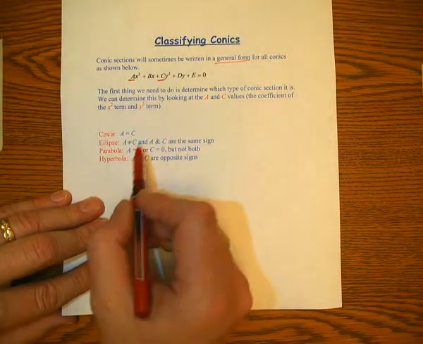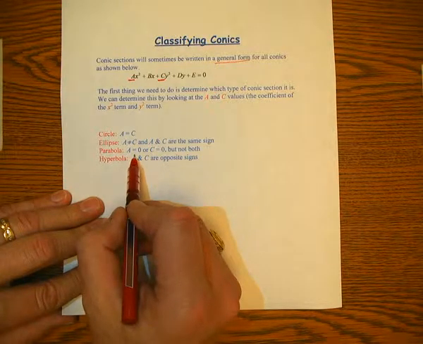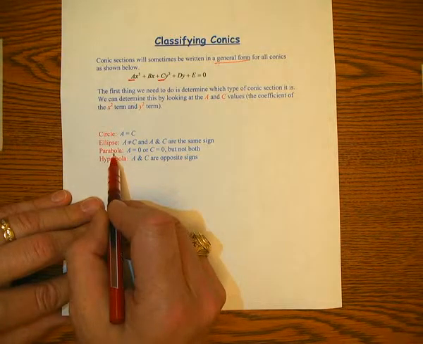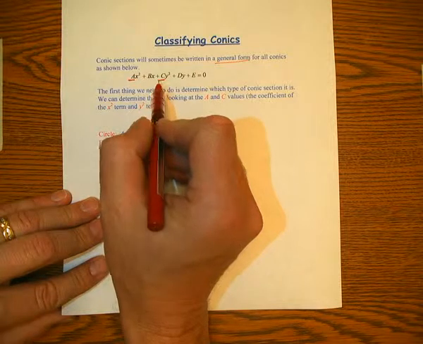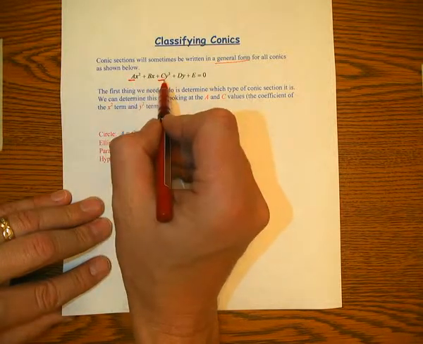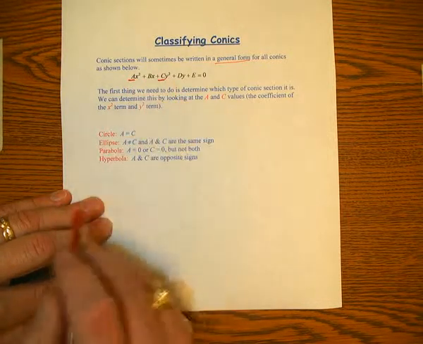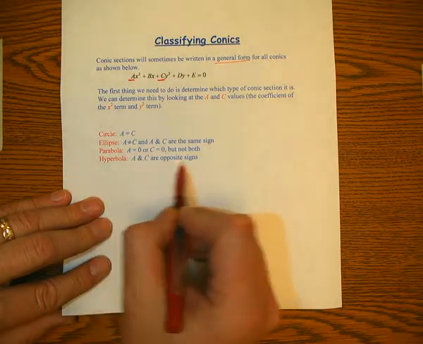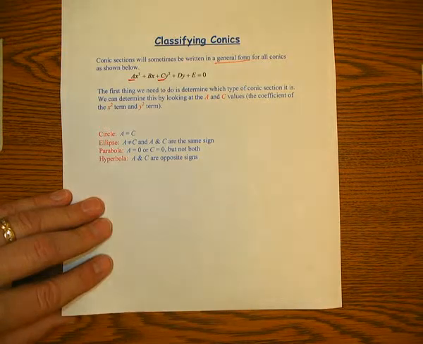If one of them is 0, not both of them, but just one of them is 0, you're going to have a parabola. Now, if one of them is 0, what that means is that your equation will only have an x squared or only have a y squared. You won't have x squared and y squared in your equation. And if a and c are just opposite signs, then what you have is a hyperbola.